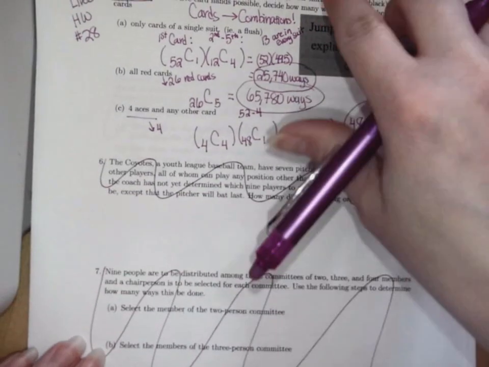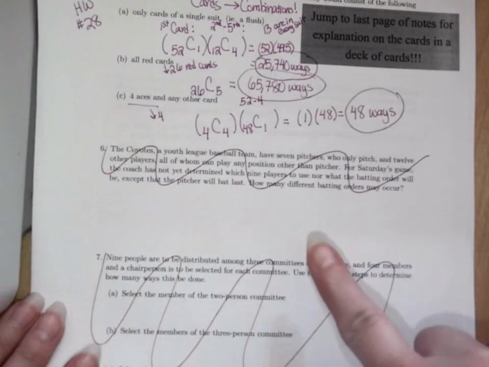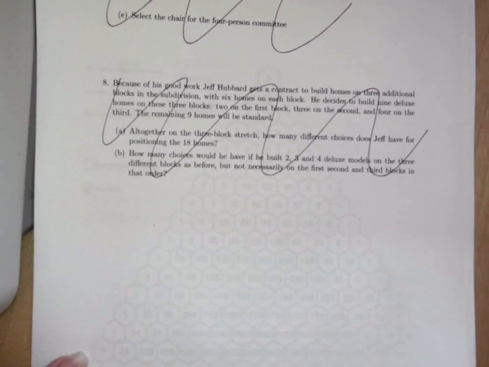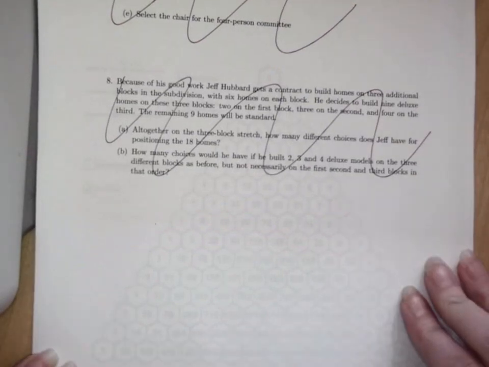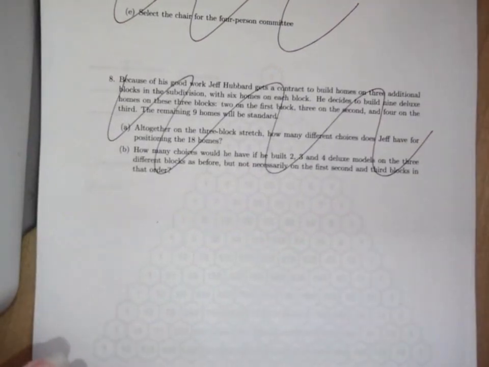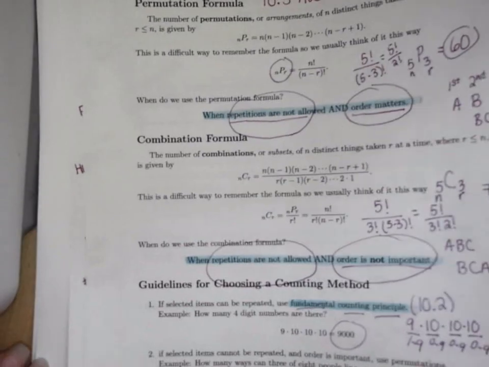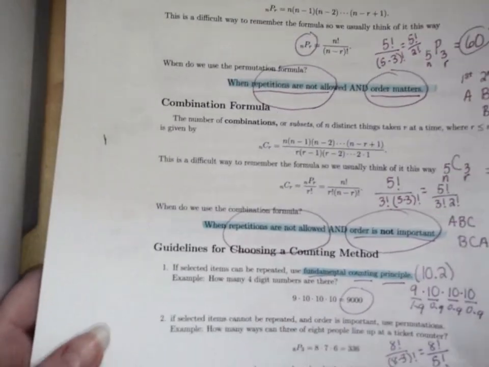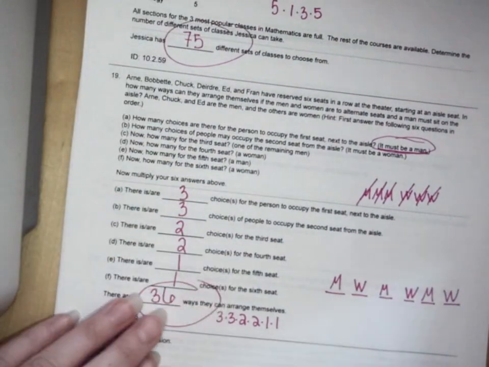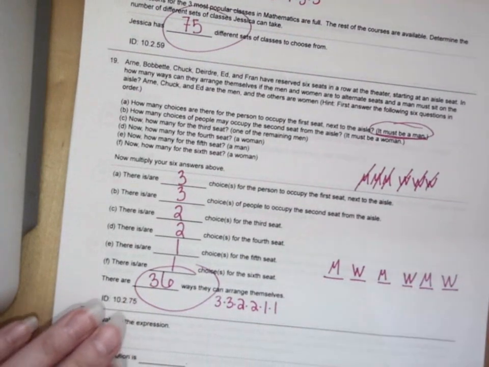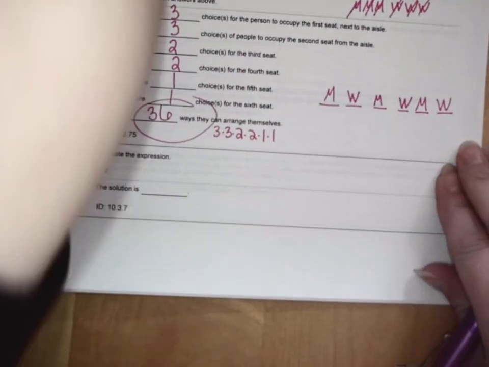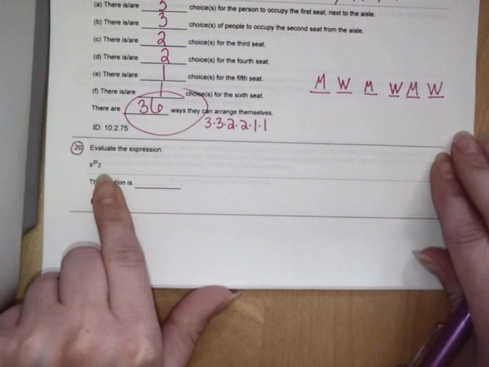Okay. We are going to skip 6 and 7 and even number 8. So that ends our 10.3 notes. I'm going to have us look at some of the homework problems from that section. So jump to your homework packet, and we're going to start with number 20.